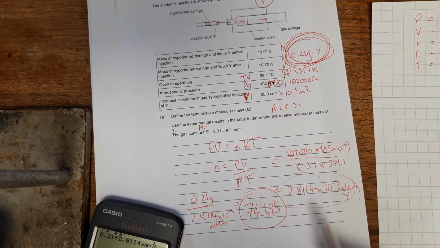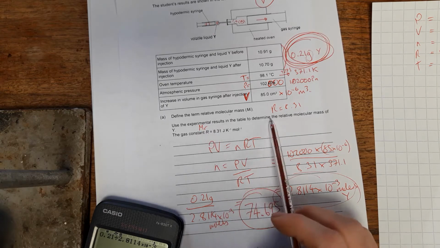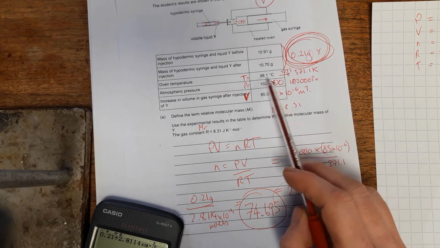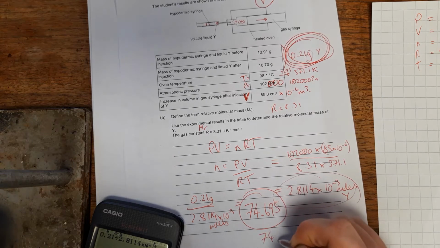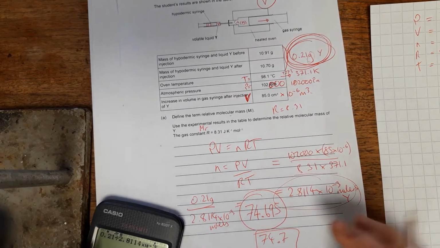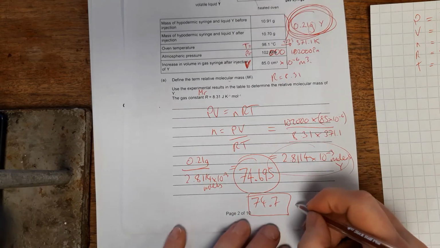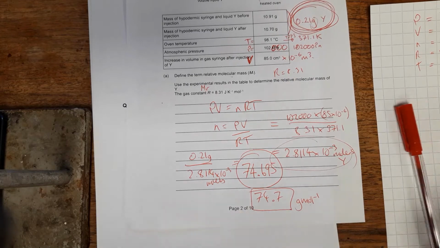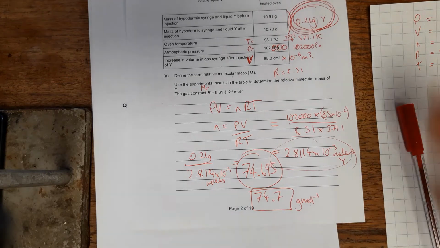That's the Mr, the relative molecular mass. How many sig figs? 3. 74.7. Units for an Mr, it's actually grams per mole. There's that many grams in a mole. So 74.7 grams per mole.